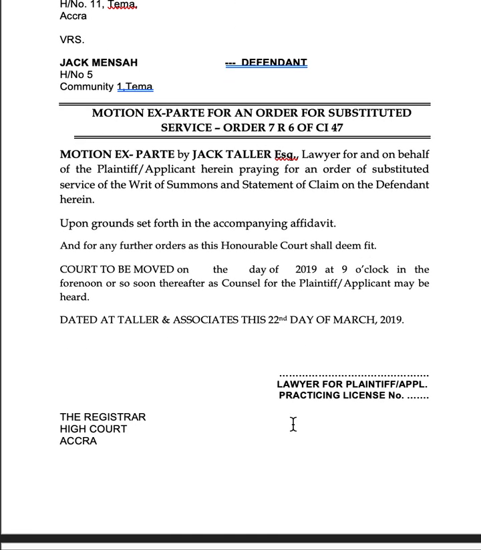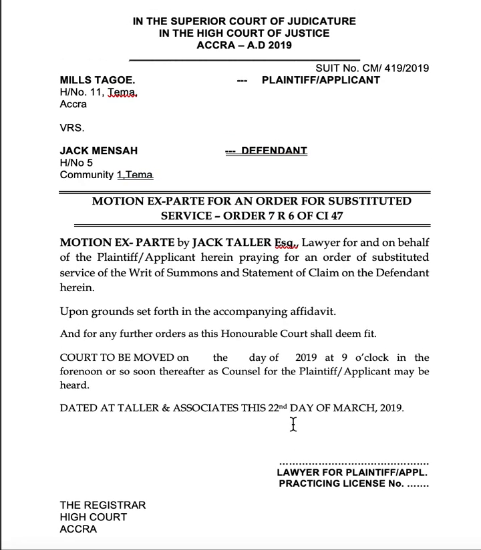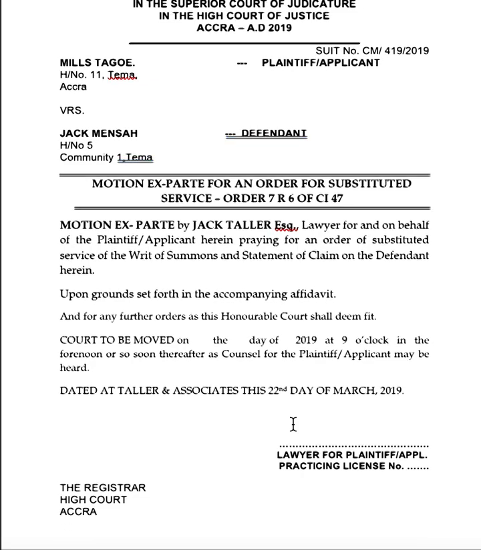Then the simple motion paper: motion ex parte by Jack Toller Esquire, lawyer for and on behalf of the plaintiff applicant herein, praying for an order of substituted service of the writ of summons and statement of claim on the defendant herein, upon the grounds set forth in the accompanying affidavits, and for any further orders as this honorable court shall deem fit. Court to be moved on so and so day at 9 o'clock in the forenoon or so soon thereafter as counsel for the plaintiff applicant may be heard.